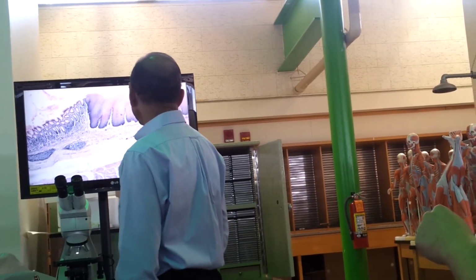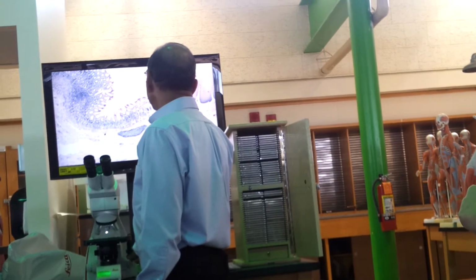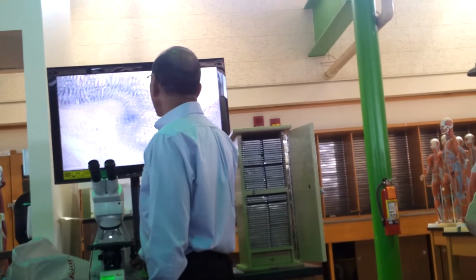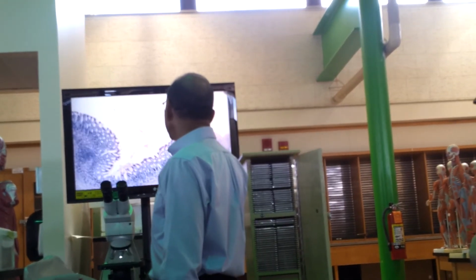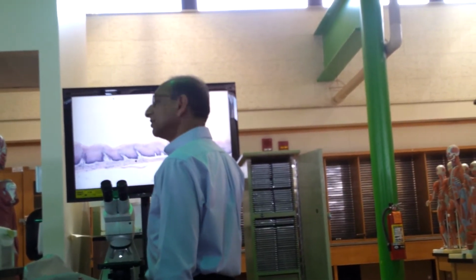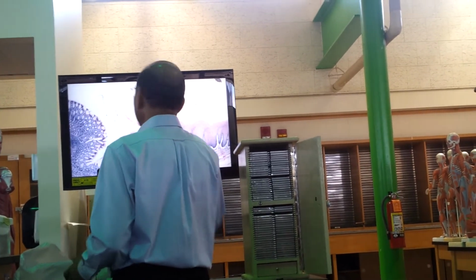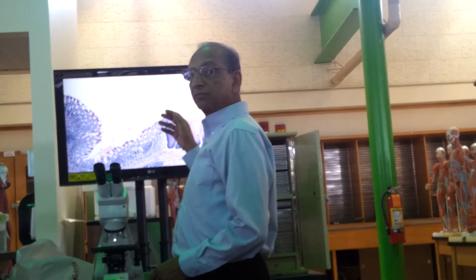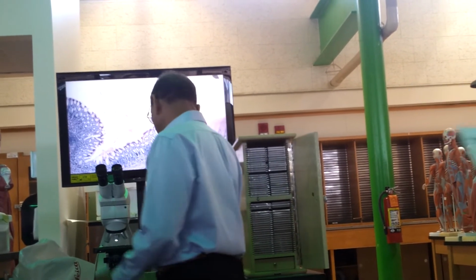See this thing here? There is a junction here, right? This side is stomach or esophagus? Stomach. And this side is esophagus. Next slide is the junction of esophagus and stomach.